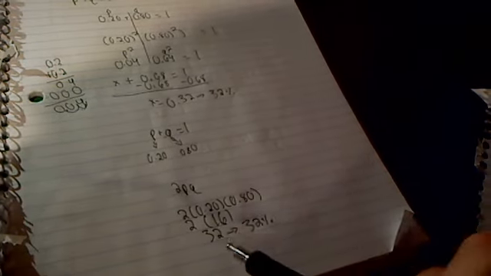Plug it in, 2 times, and then 8 times 2 is 16, 16 times 2 is 32. Solve the parentheses first. Please excuse my dear Aunt Sally, and then 2 times 16 is 32. And like I said, you don't really have to worry about the decimal places because you know that whatever this value is, it's going to be translated into a percent.